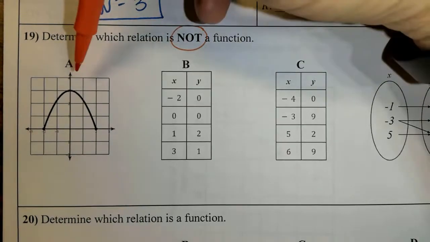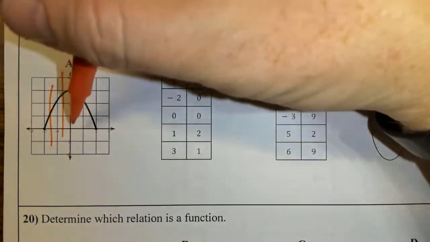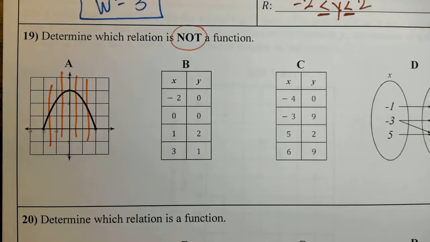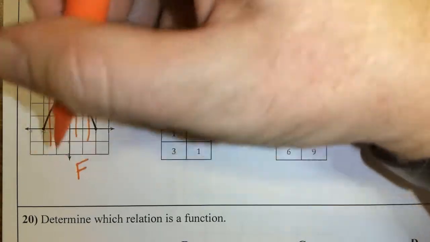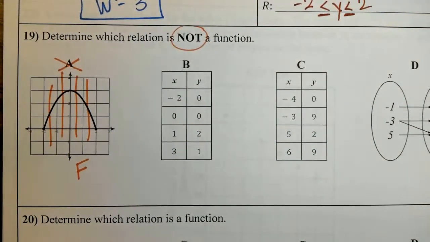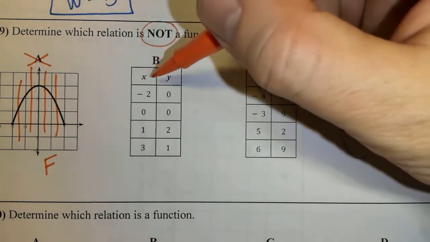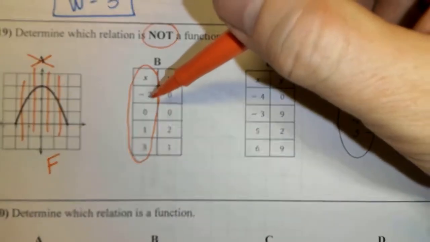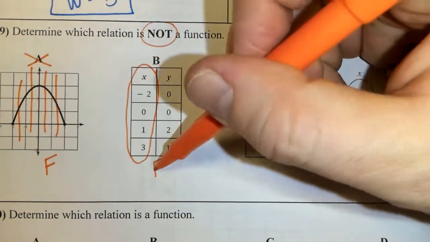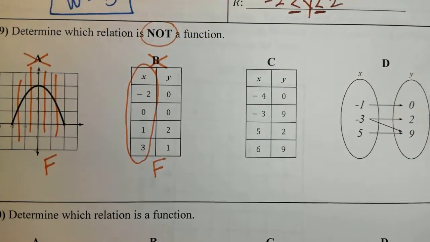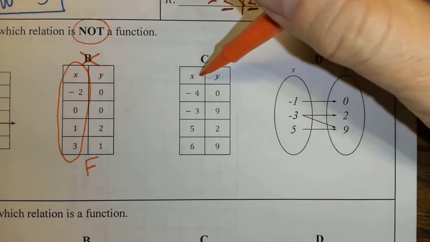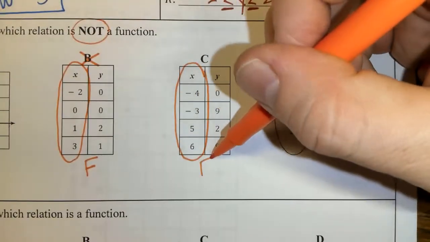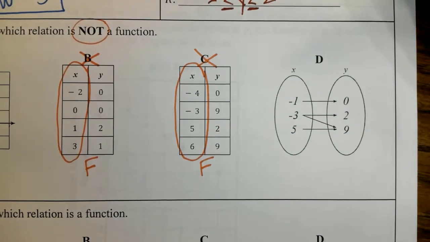So which one's not a function? Well, look at A. If I do my vertical line test, no matter where I draw a line, it only crosses that graph once, which means that is a function, and that is not my answer. All right, look at B. I only care about x, right? No one cares about y. So x, none of these repeat, which makes this a function, and B is not my answer. Look at C. Only care about x, right? None of those repeat, which makes this a function and not my answer.